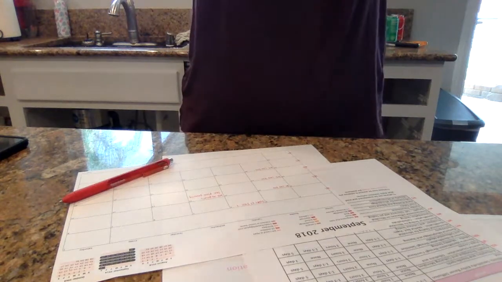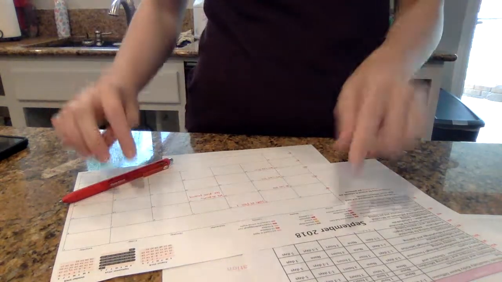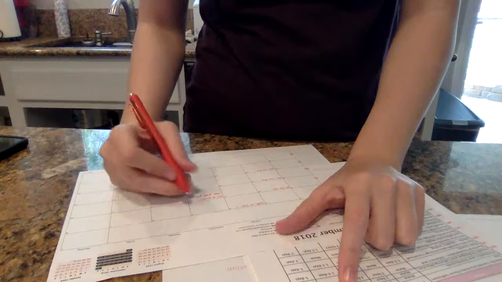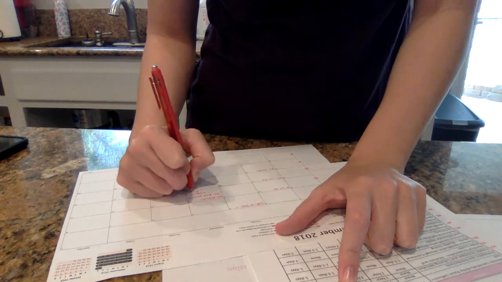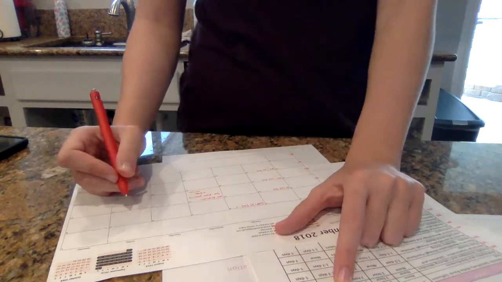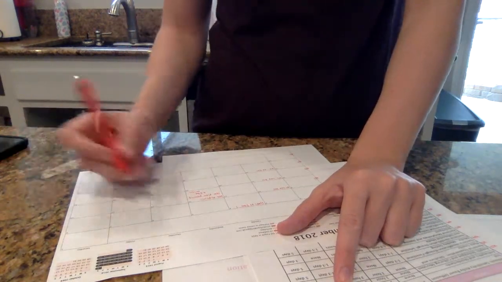The active time is about 3 hours, and then my incubation is 1 to 3 days.